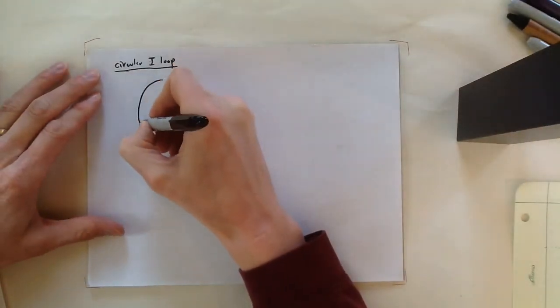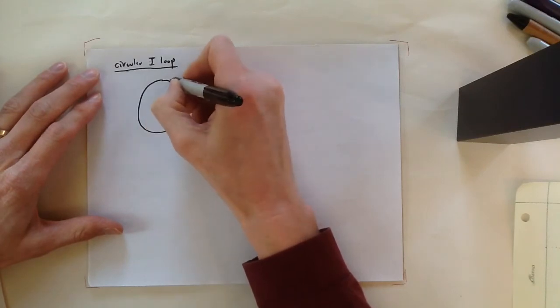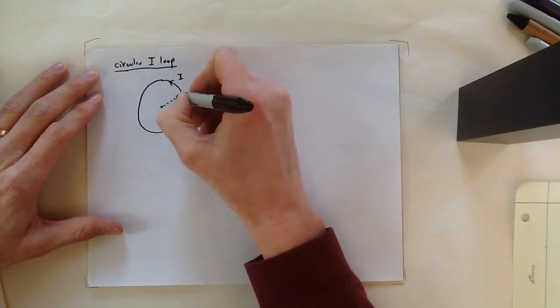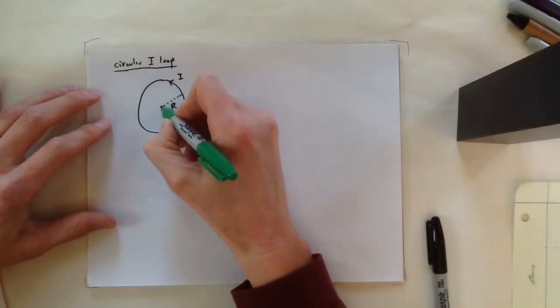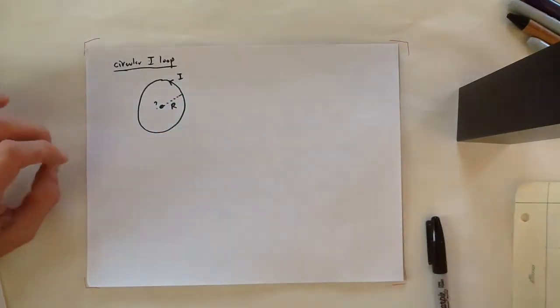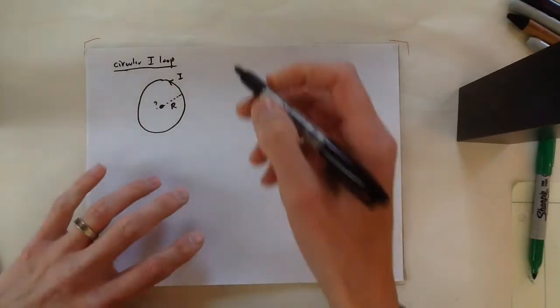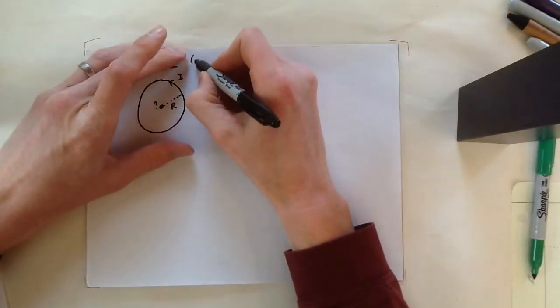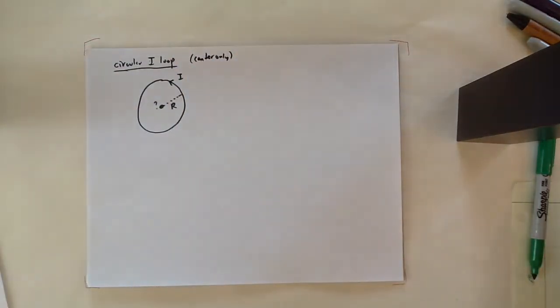So I'll go over here. I'll draw myself a nice circular current loop. I'm going to call the radius of it r. And I am going to find the magnetic field right in the middle. So looking right here. This is not valid anywhere on the central axis. It's just in the exact center. So center only. Unlike that ring thing we did earlier in the semester, this is only good exactly in the middle.